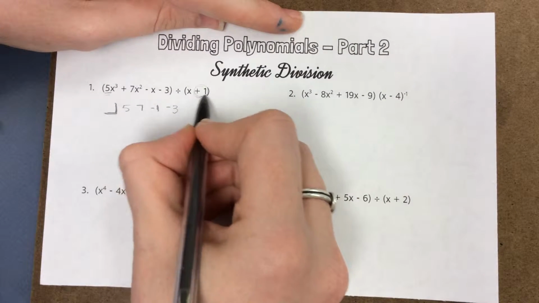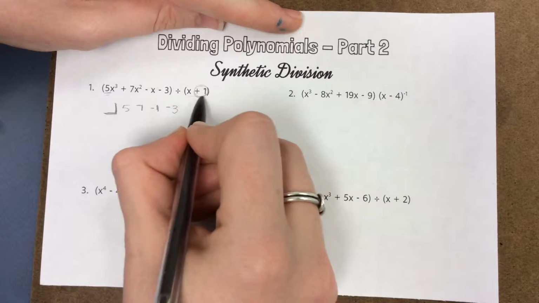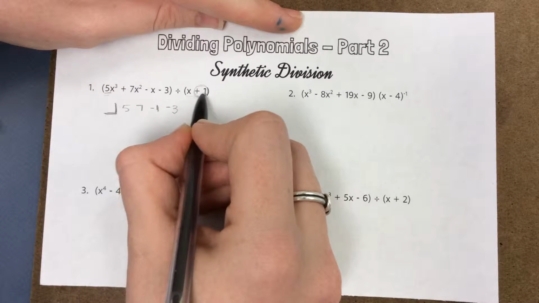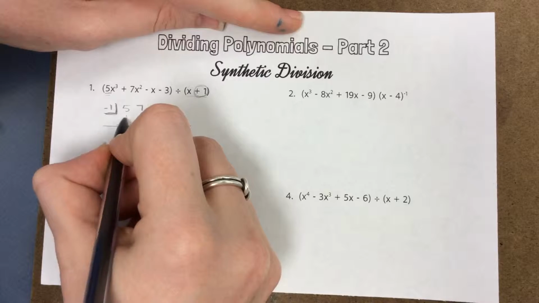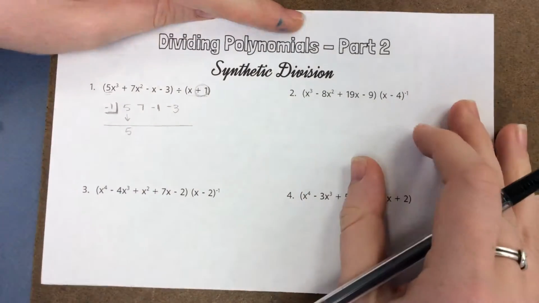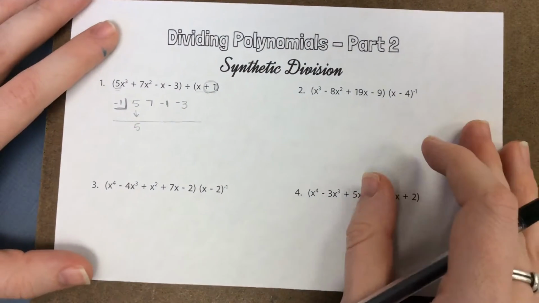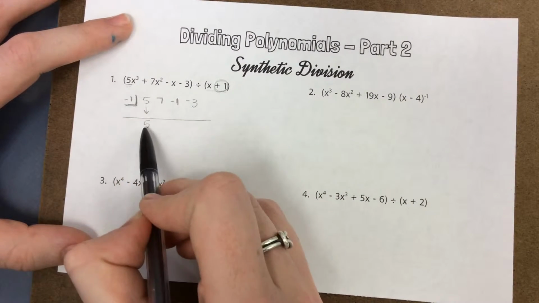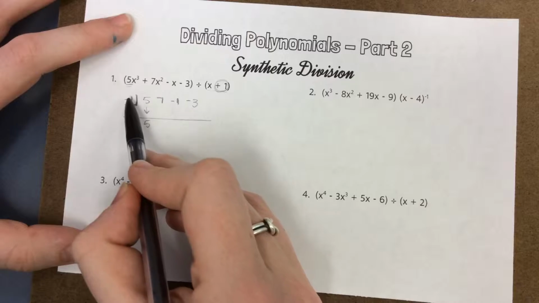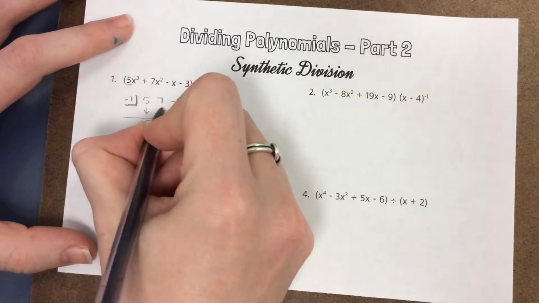And you take the constant term of the divisor and you flip the sign. So this is a positive one, so I'm going to flip the sign to a -1. The next thing you're going to do is bring the 5 down. And then you're going to do this pattern throughout. You do whatever's in the box times the very bottom number, so -1 times 5 is -5.